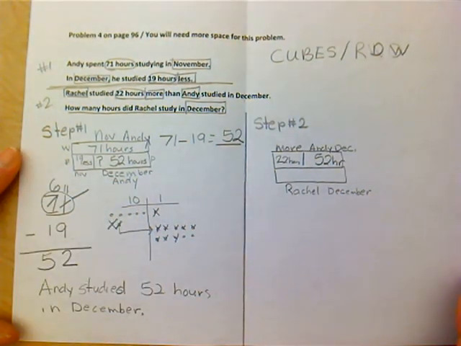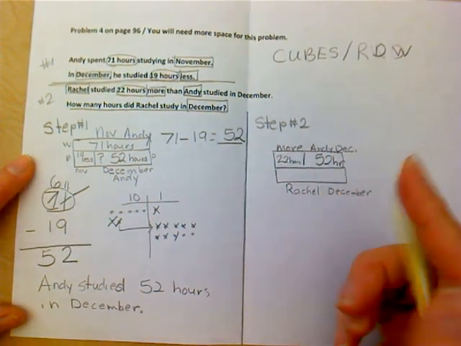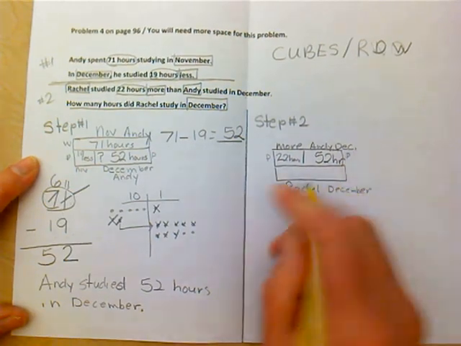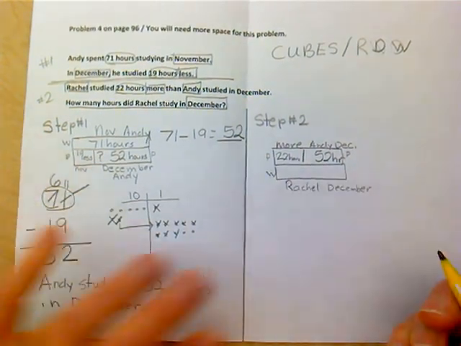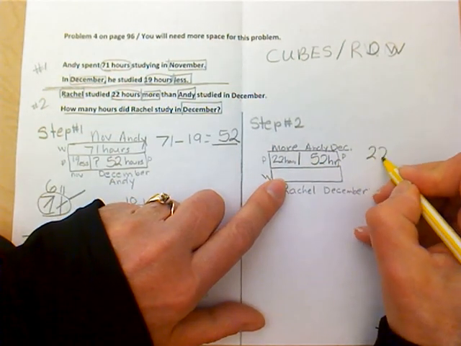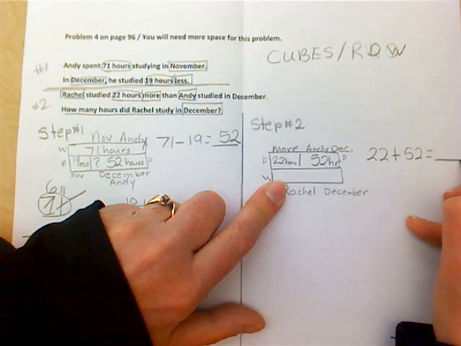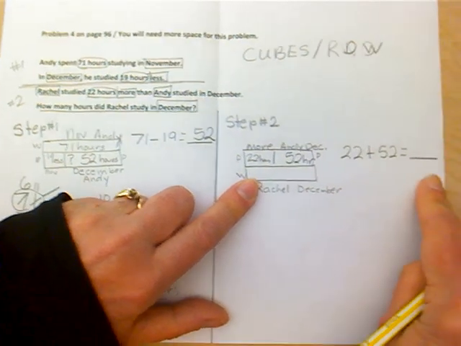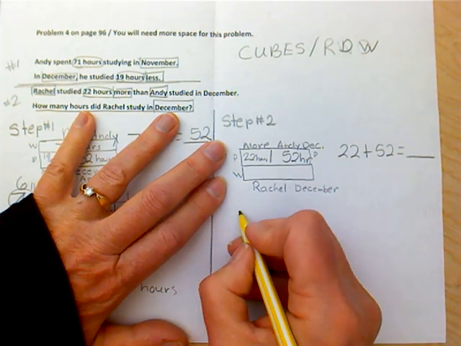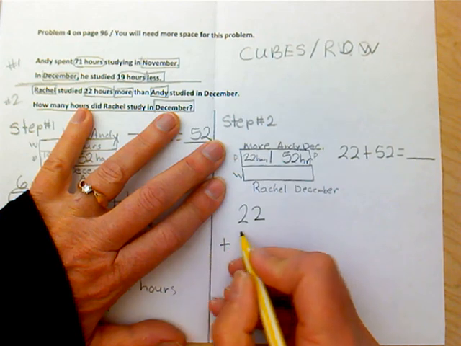All right, so as I'm looking at this, if I was going to write a number sentence or an equation, I have a part, and I'm looking for my whole. Now, it's been a while since we've done some addition, but that would be 22 plus 52 equals my whole. Part plus part would equal my whole. Now, let's see if we can remember how to do that type of addition in a vertical equation.